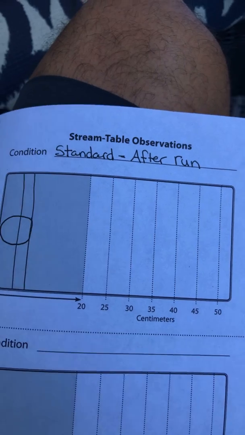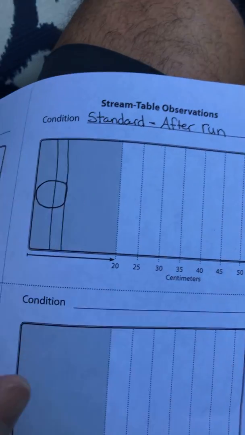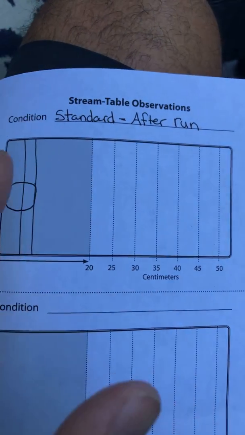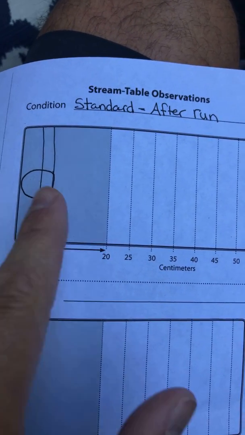All right, class, so this is part 2 of our investigation of water's effect on land. Here is what we're going to do. I'm going to show you another picture of what we're going to put into our journal. So this is standard after run. Go ahead, we're going to do another rectangle. You're going to shade this in.